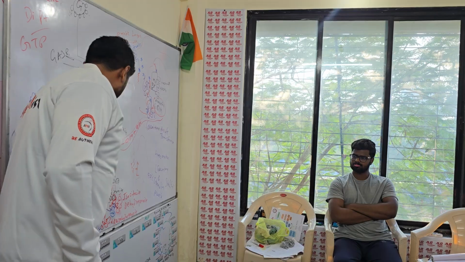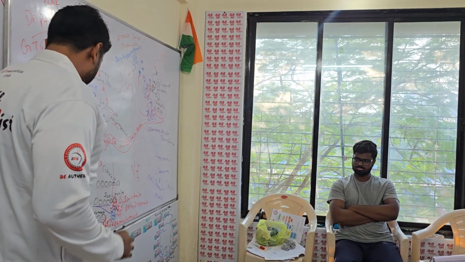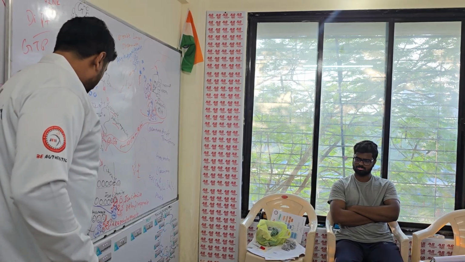And then this alpha ketoglutarate will be converted to succinyl CoA, and this succinyl CoA will be converted to succinate by a succinate CoA enzyme, by releasing the CoA.